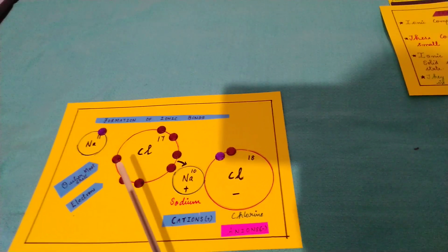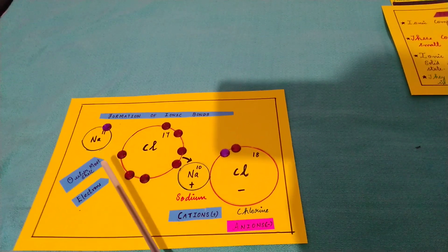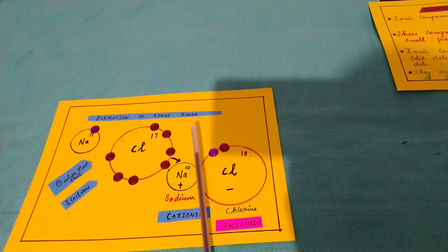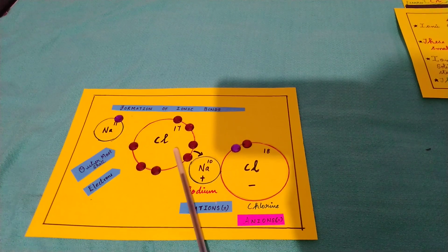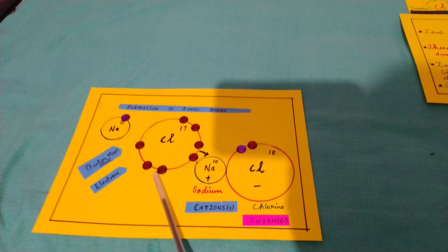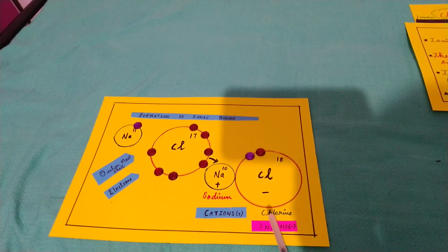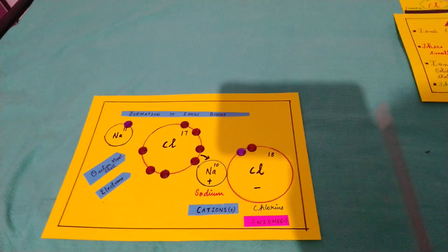This is the formation of the ionic bond. Some other examples: magnesium plus chlorine forms magnesium chloride, and zinc plus chlorine forms zinc chloride. The chlorine is converted into chloride because it is an anion, getting 1 electron to form the chloride.